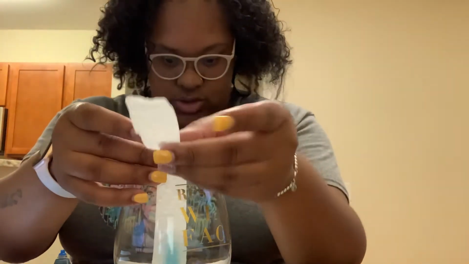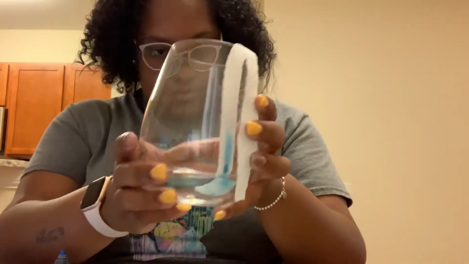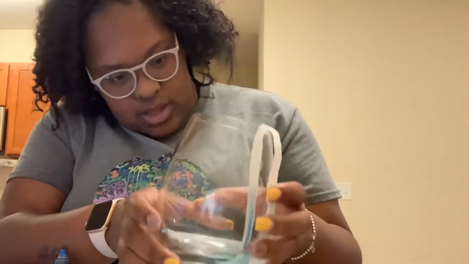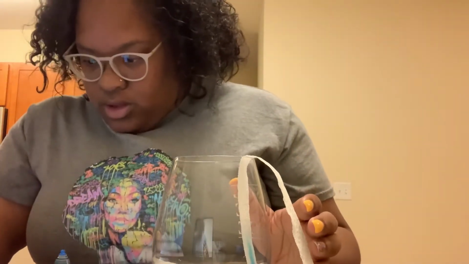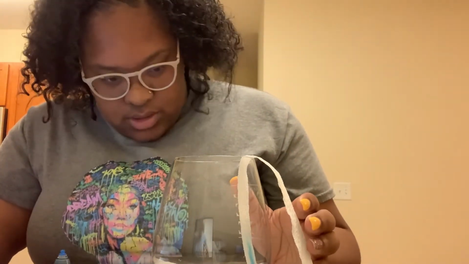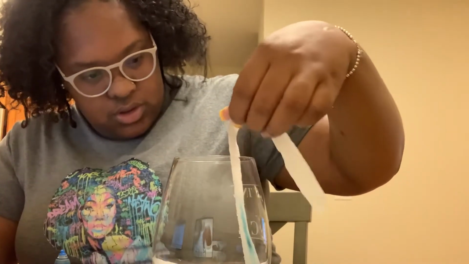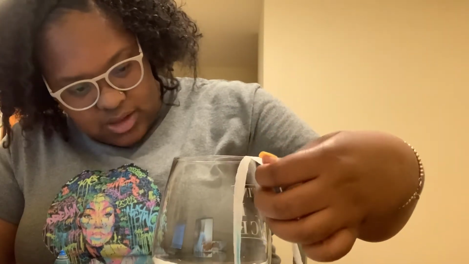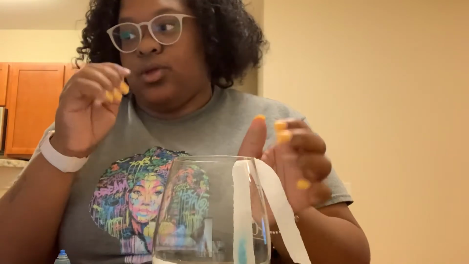And basically what I see it doing is the water is making the color travel up the paper towel. So the water has kind of absorbed inside of the paper towel, which is causing the color to travel up.